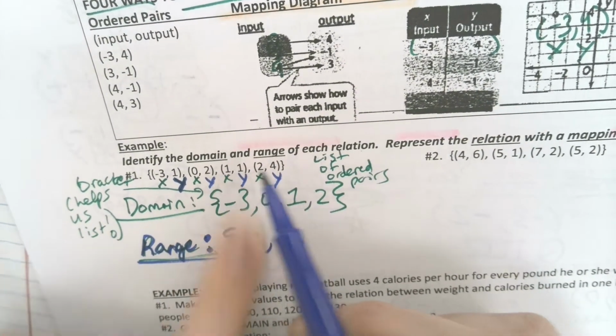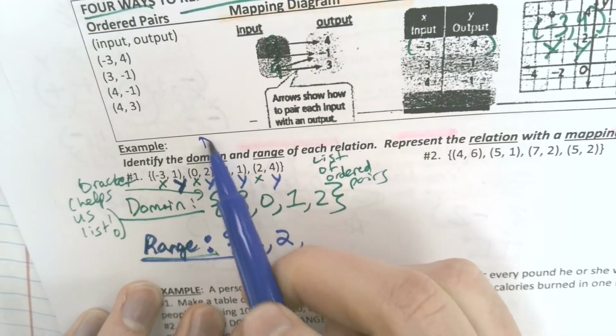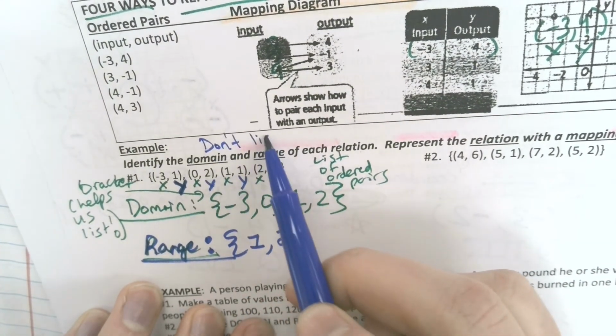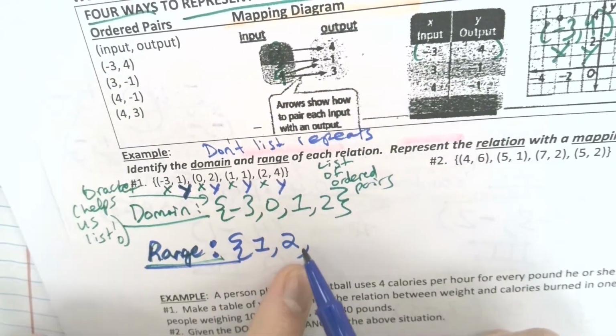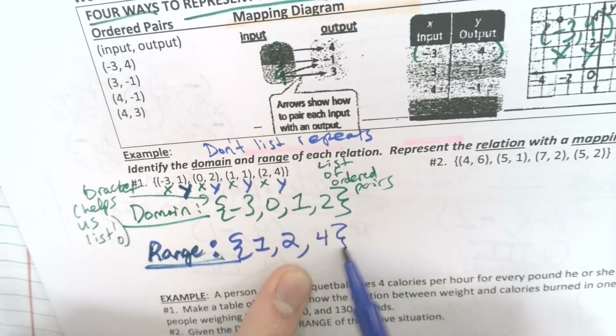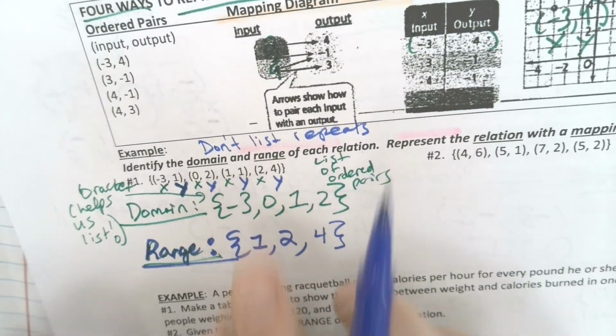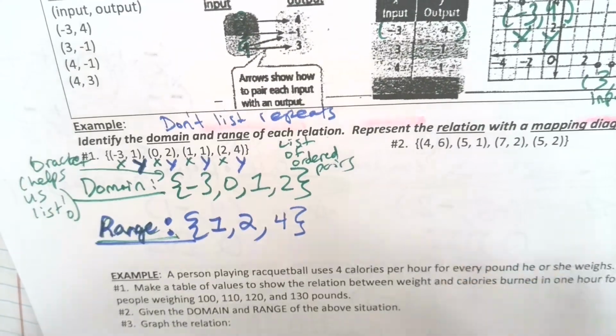Oh, 1 shows up again. You do not have to list repeats. So, hey, 1, 2, 1 shows up again, that's okay. And then 4. Once 1 shows up, you only have to write it 1 time. So that would be our range.